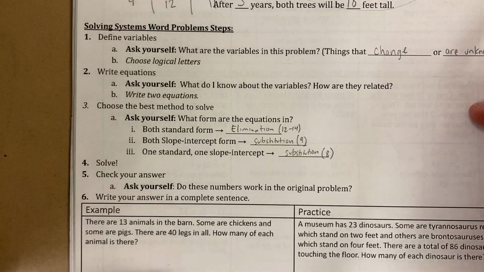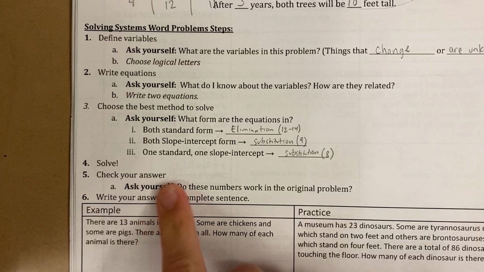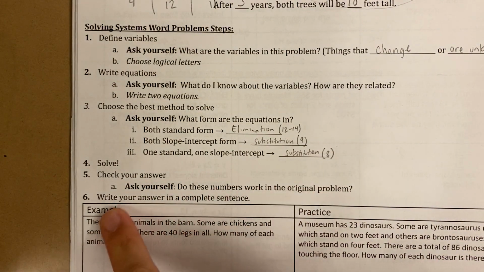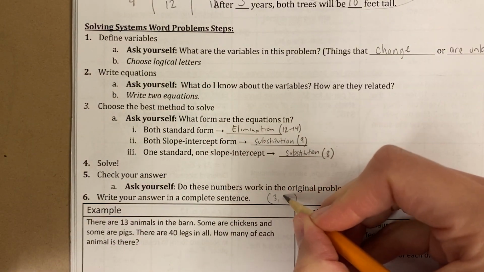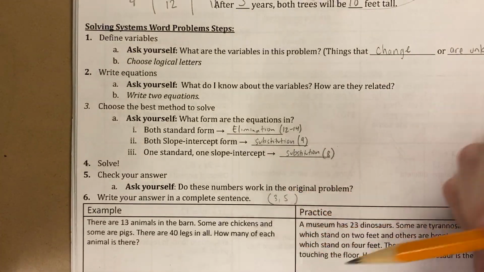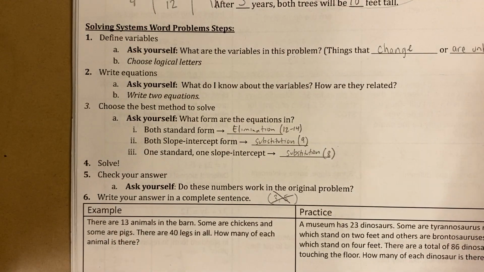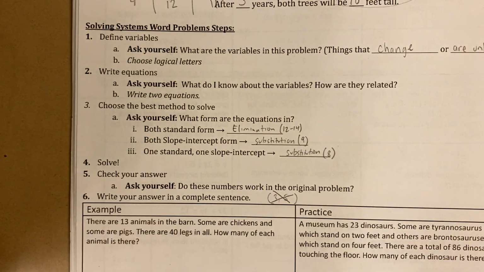Once you solve, make sure you check your answer and ask yourself, when I check my answer, do these numbers work in the original problem? Does this make sense? And then go ahead and write your answer. You're not going to write your answer like this, because the question is not going to ask for a point on a graph. It's going to ask for some real life thing. So don't write your answer like this. Make sure that you're writing in a sentence. Okay, so we're going to use this method and we're going to try this first example.